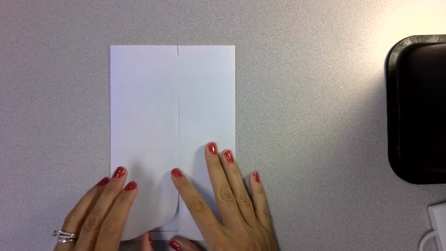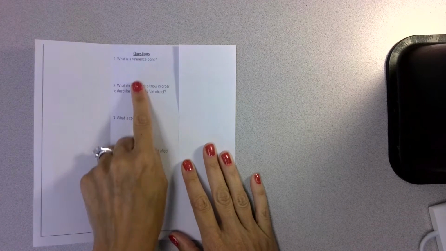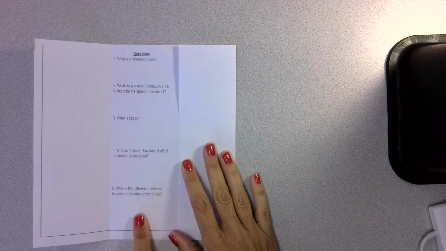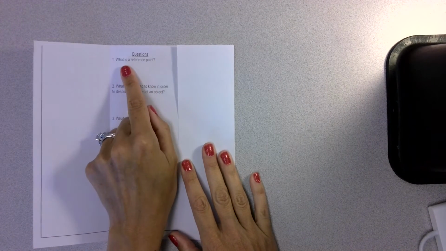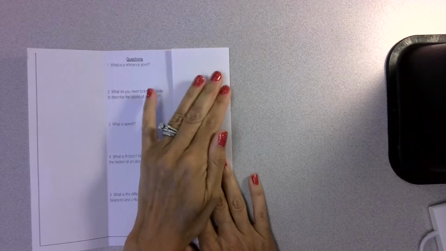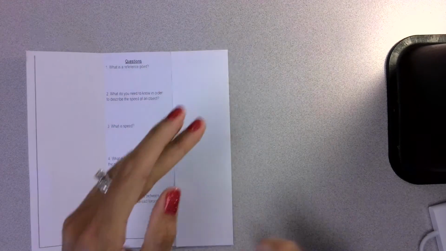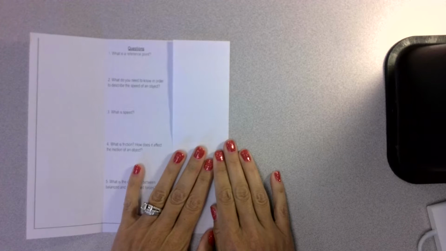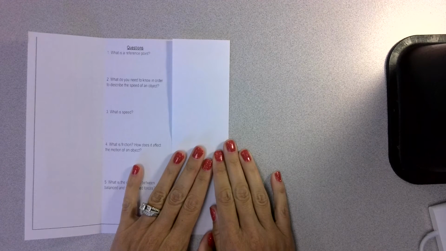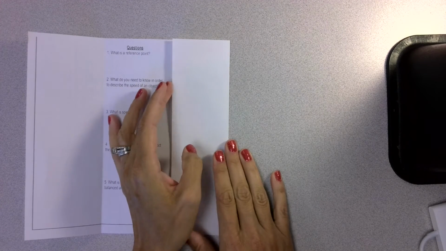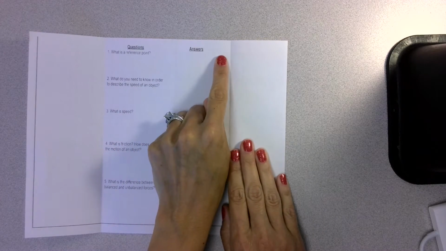So you guys can open this and you have your questions right here. So that way you can say, okay, what is a reference point? And you can study. It's kind of like a flashcard, just a little bit different way. So what is reference point? We're going to write it in here for our answers.